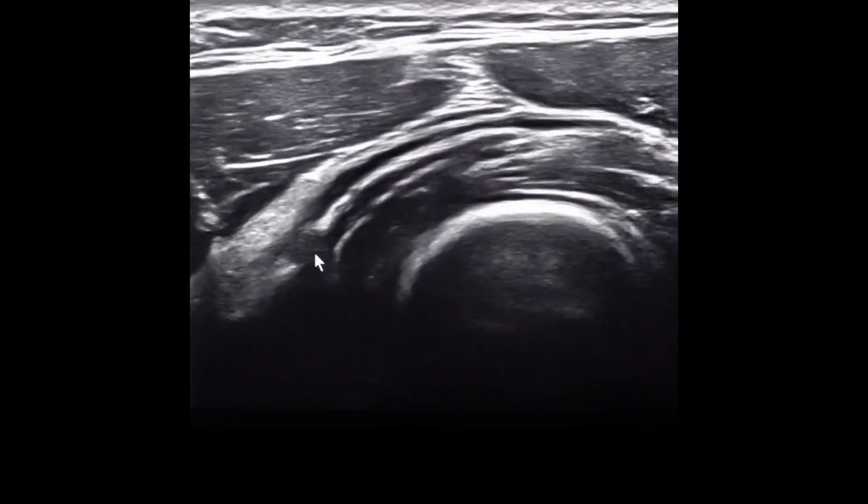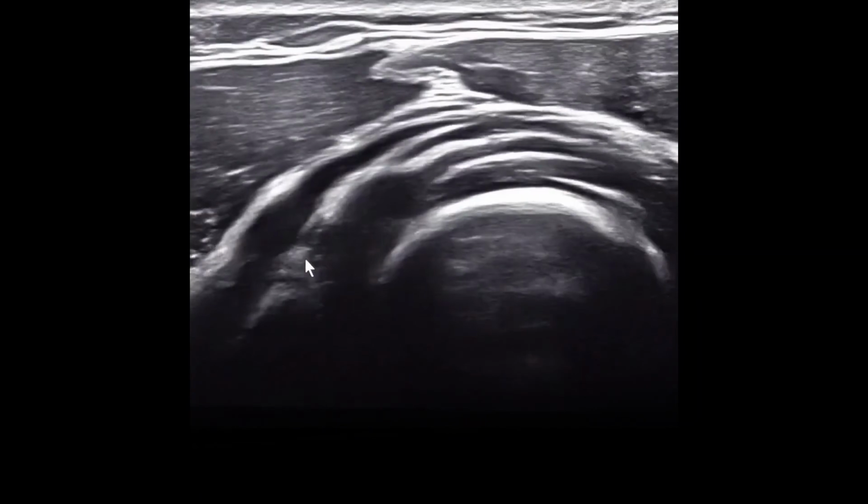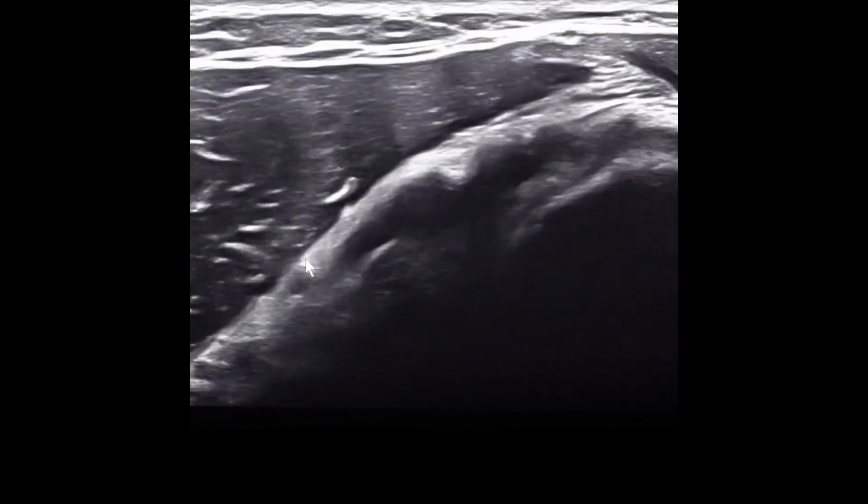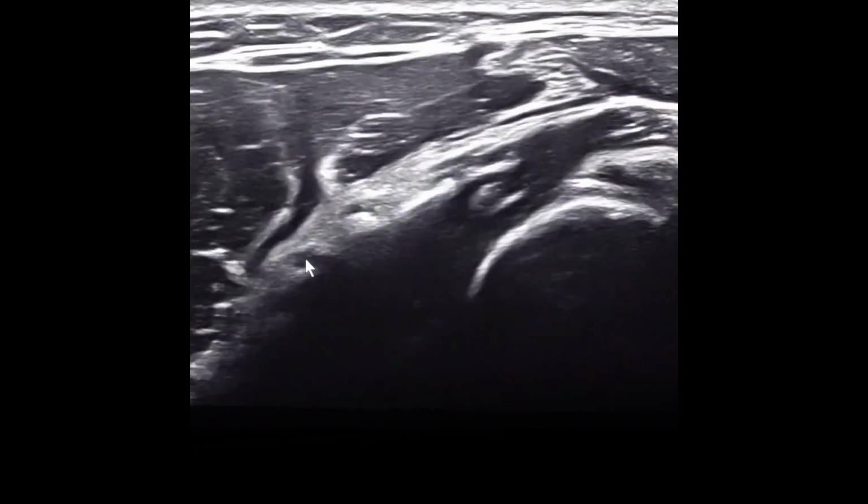So this is a common problem, easy to find with ultrasound if you have experience, mimics lateral elbow pain.